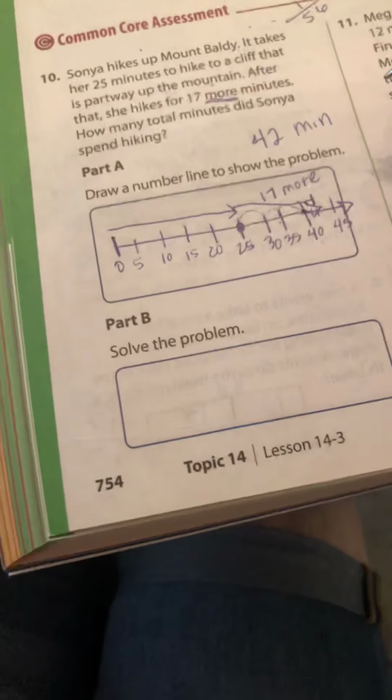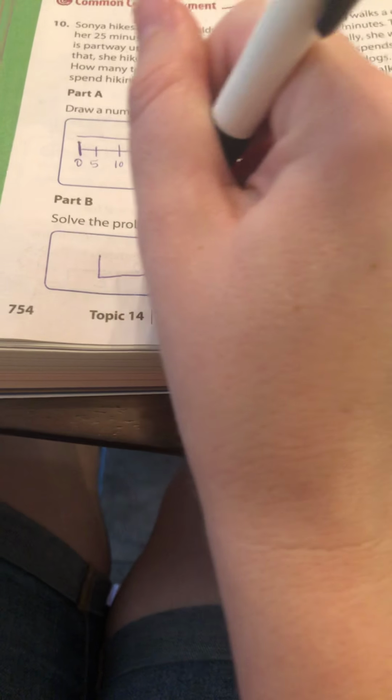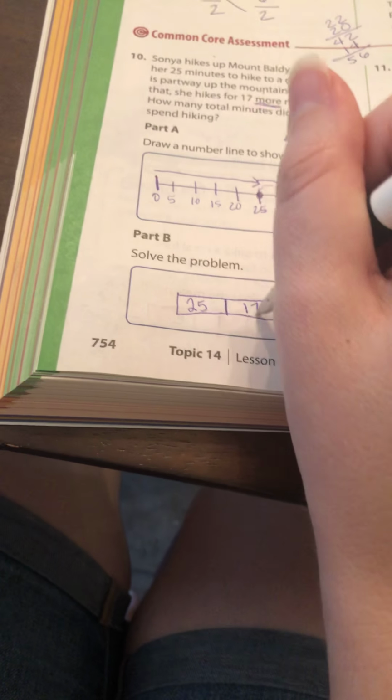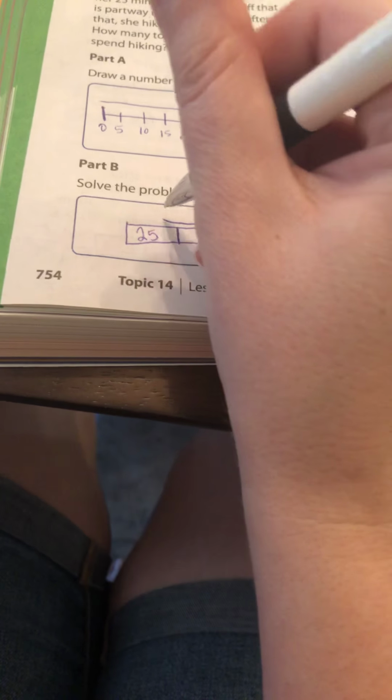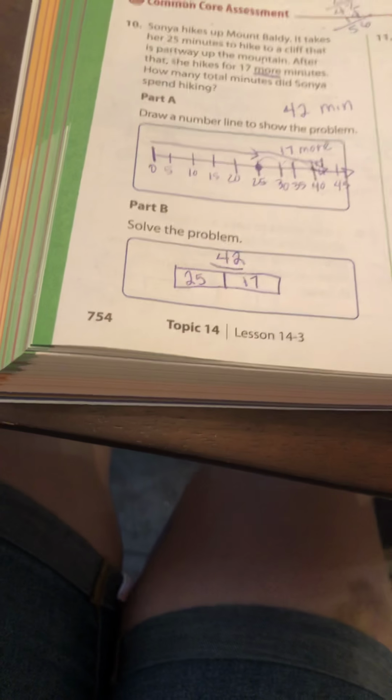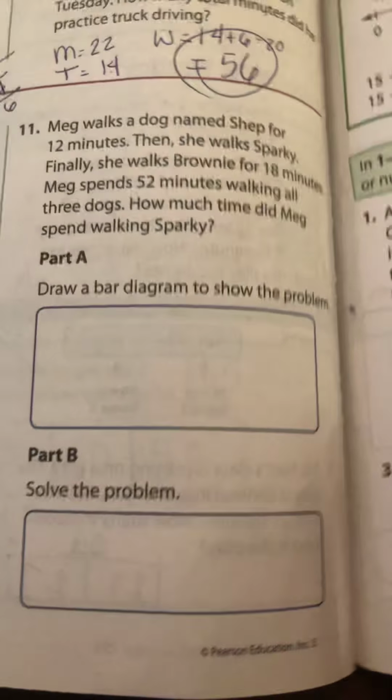Then it says solve the problem. Well, because they showed us how to do the bar diagrams, I'm going to go ahead and do that. So 25 plus 17, that's the bar diagram. This plus this is equal to the top number, which is 42. Okay?